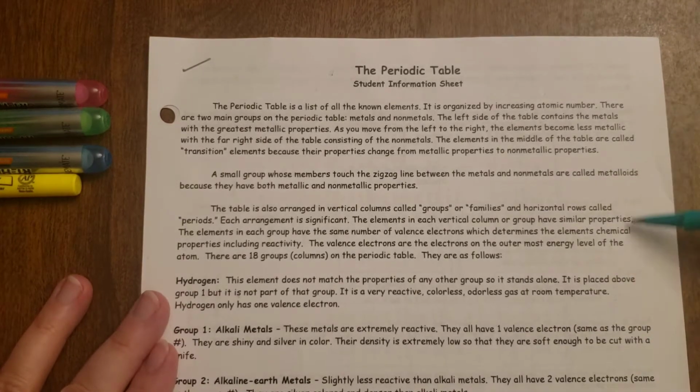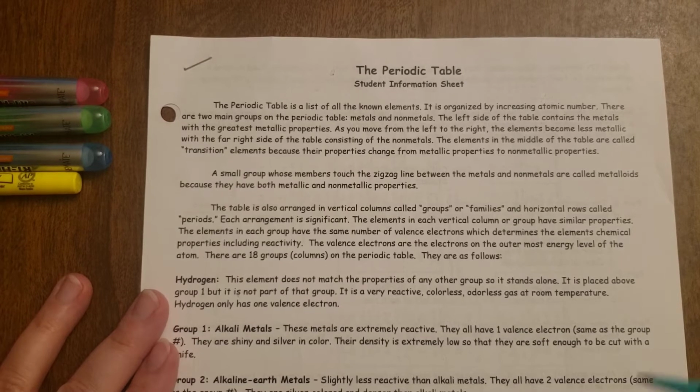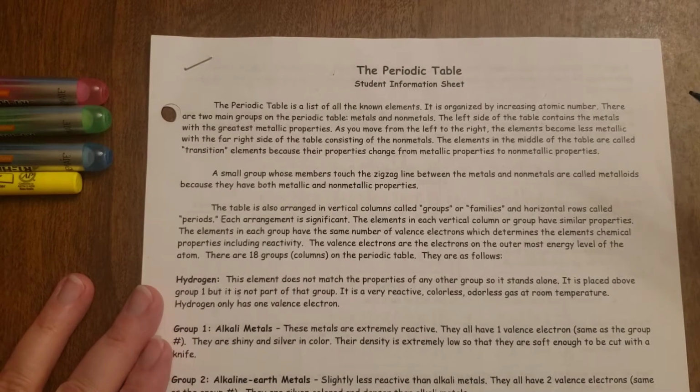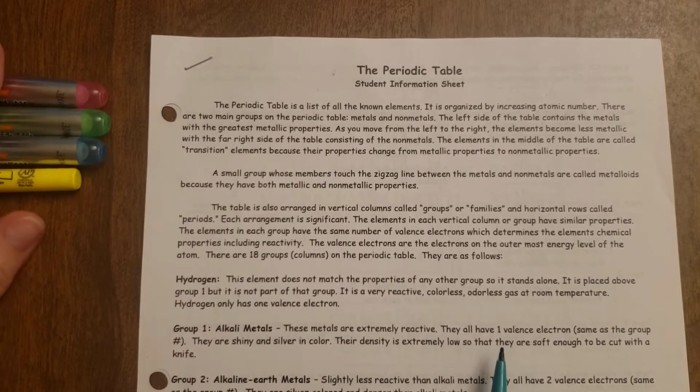So we're going to work on our periodic table information sheet. I'm going to go through and read the whole thing. So if you want to fast forward to the part that you need, you're more than welcome to do that. But I just want you to pay attention to each group and some of the things that we underline that might be unique to that group. That's really what I want you to get out of this video.